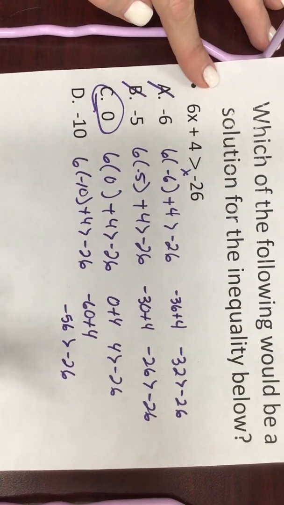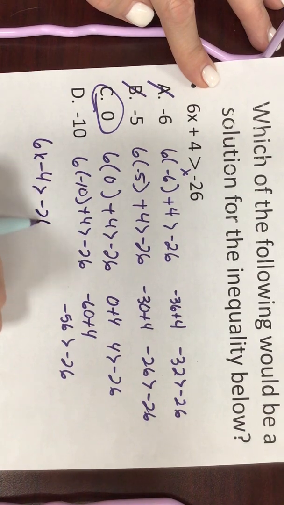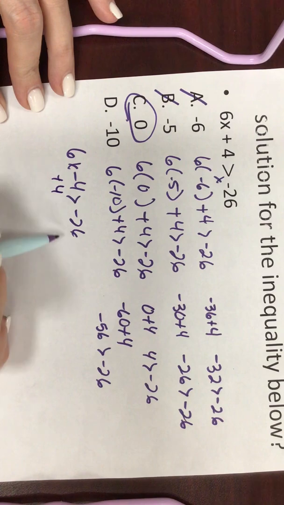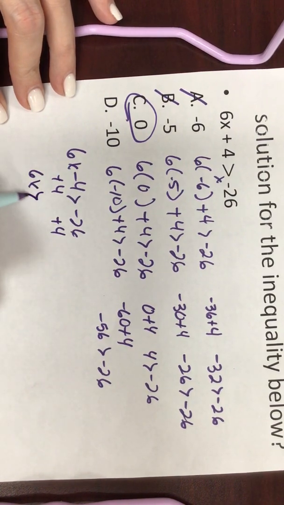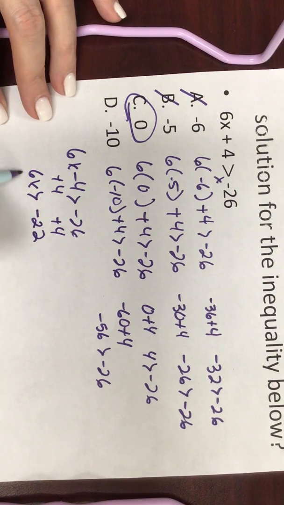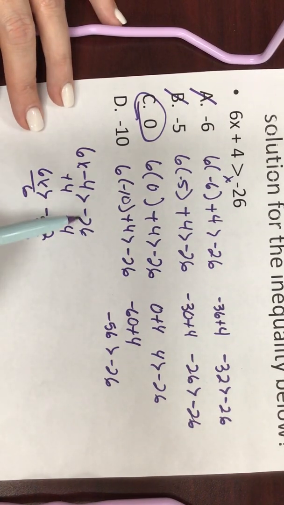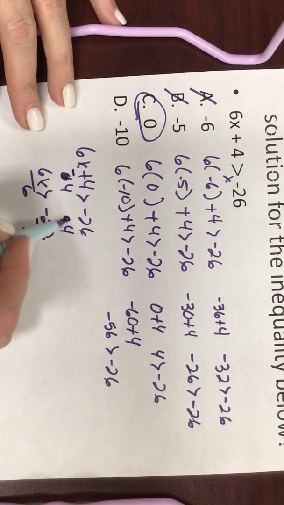Now, if you wanted to balance that, you can do that too. I'm just pretty bad about making that silly mistake. So, first step would be to subtract your 4. Oops, that should have been a minus 4.